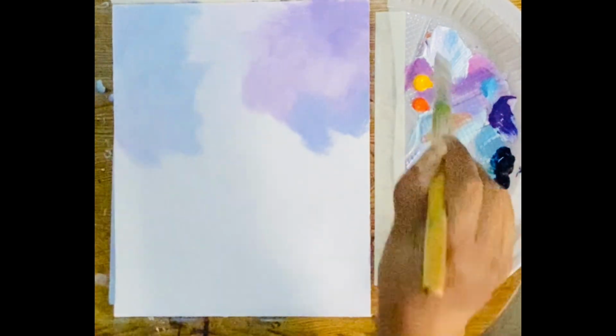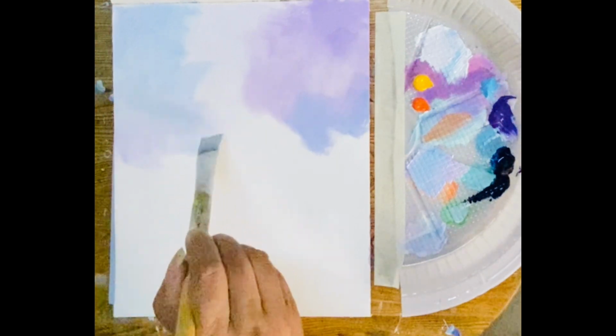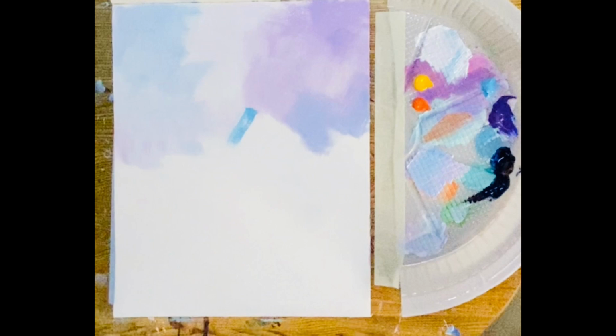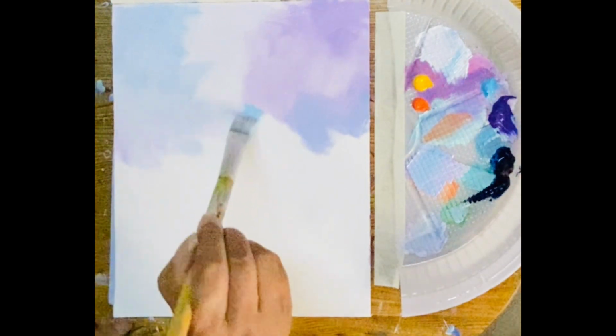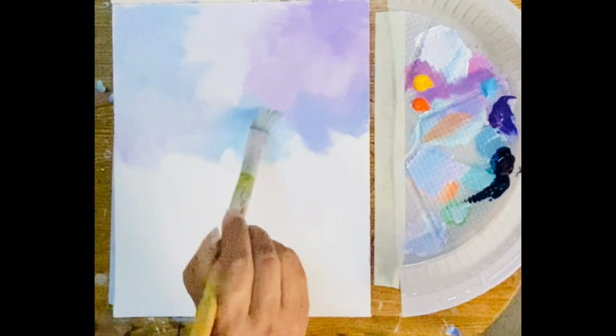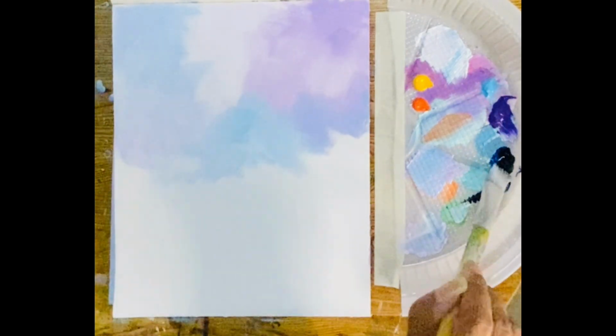But temperature isn't just for landscapes. In a portrait, for example, you might use warmer colors in areas where the blood flows close to the skin, like the cheeks, nose, and lips, and cooler tones in the shadows or around the jawline. This subtle shift creates a more lifelike and dimensional feel. Let's break it down in a practical way.